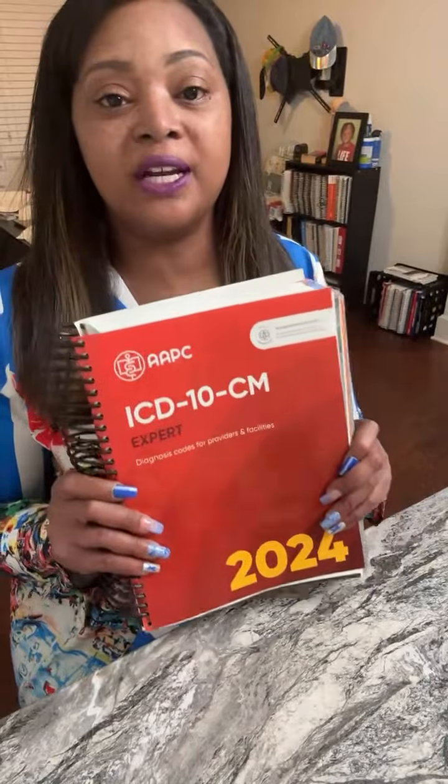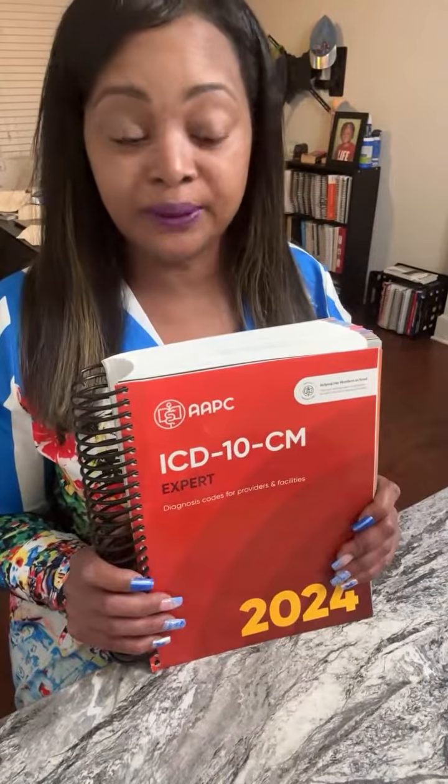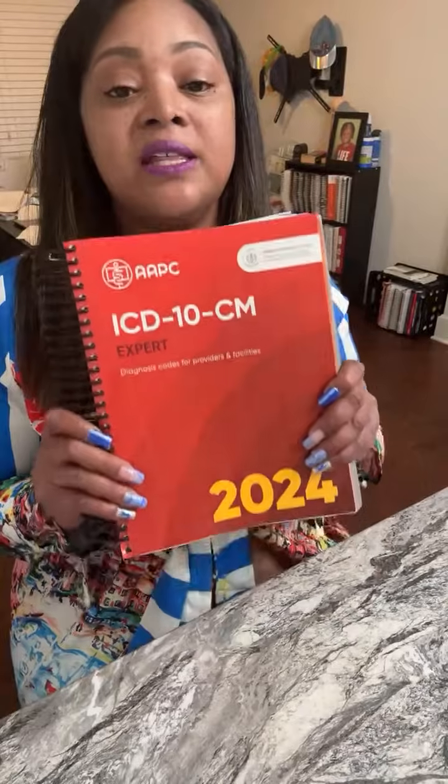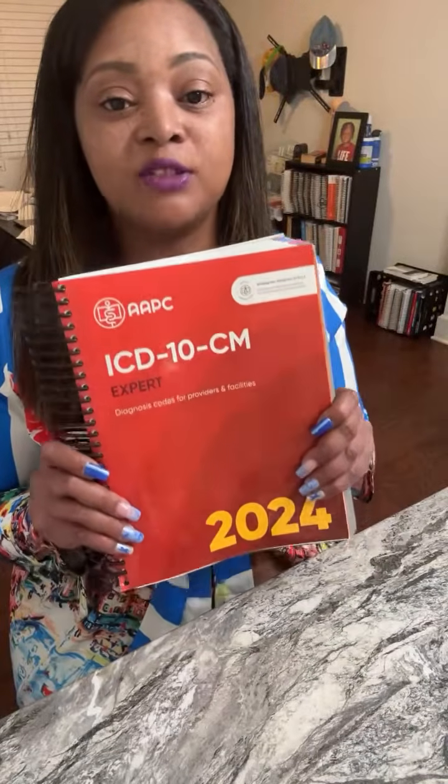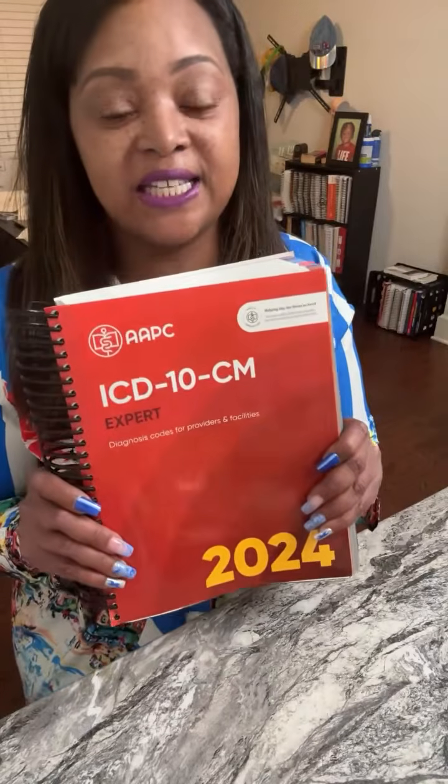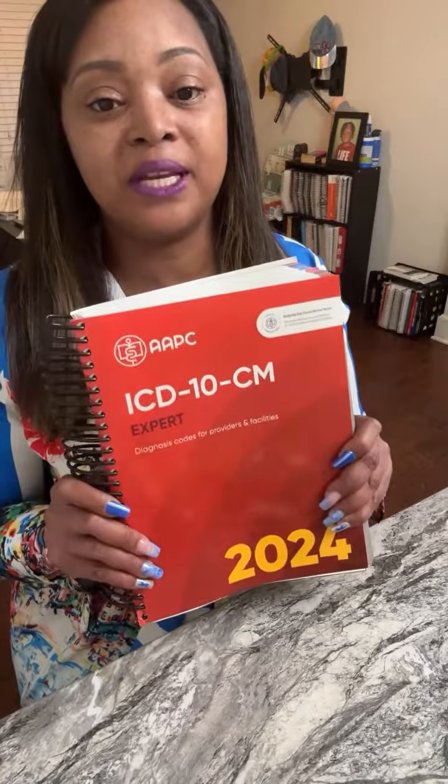So if you already know how to tab your book, then perfect. If you don't, then I am making a video. I have been requested to make videos about how to tab your ICD-10 book. So here I am today, going to go through tabbing your book.